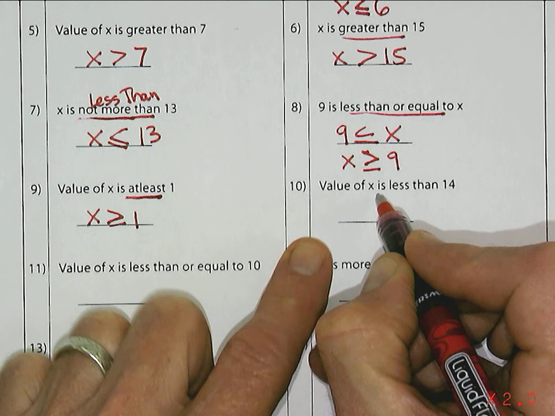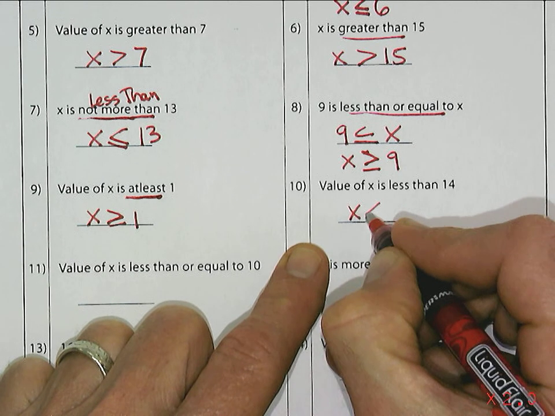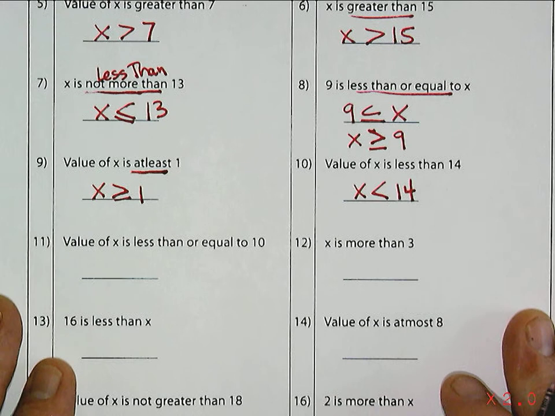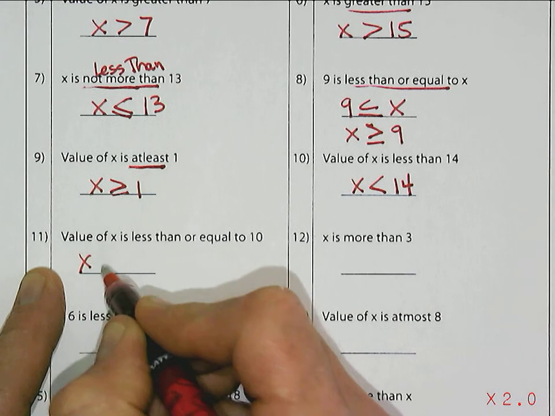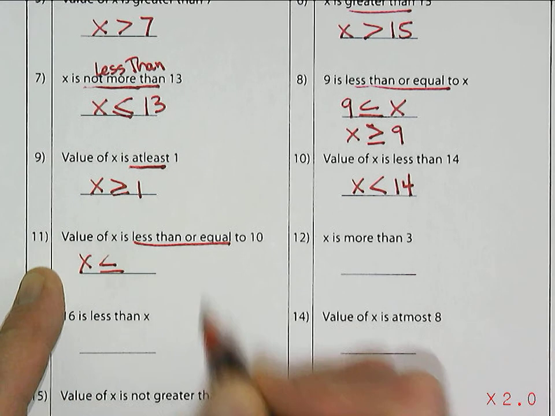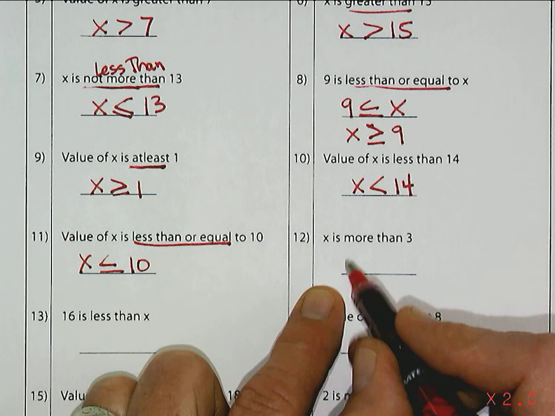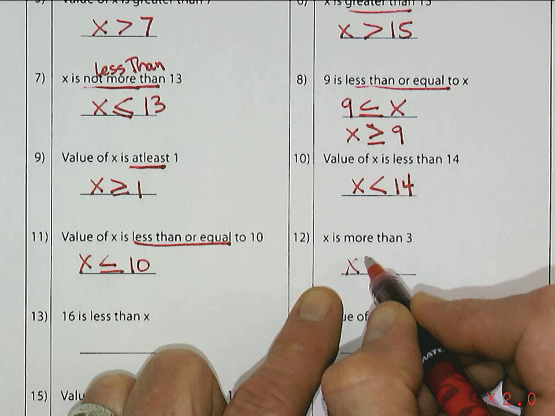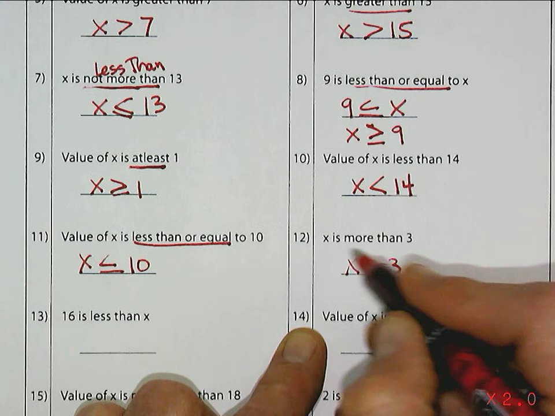The value of x is less than 14, so straightforward. X is less than 14. Pretty clear. X is less than or equal to, it gives it to me straightforward there, 10. X is more than 3, so x is greater than 3. More than would be greater than.